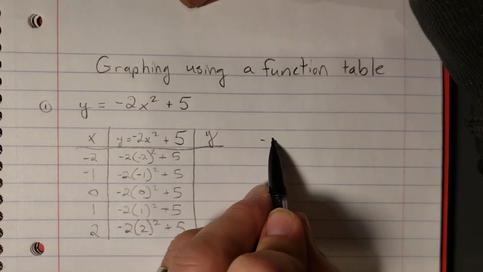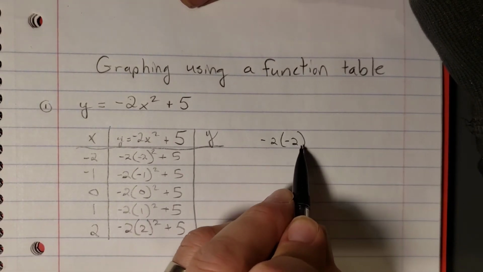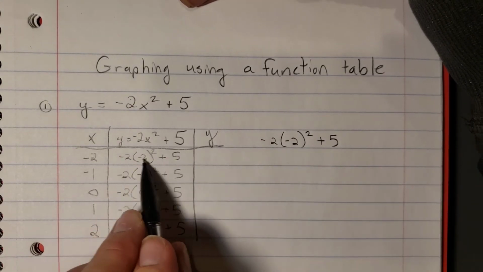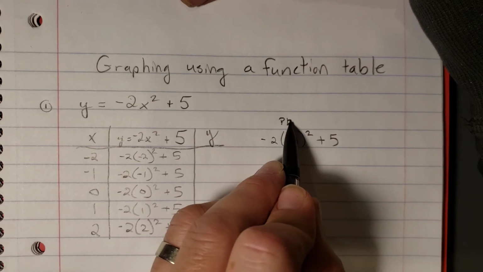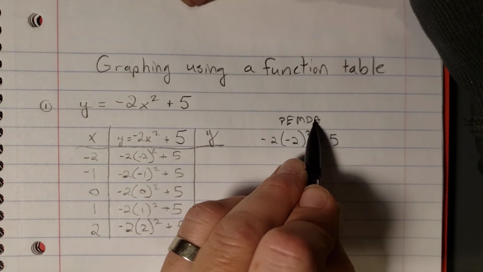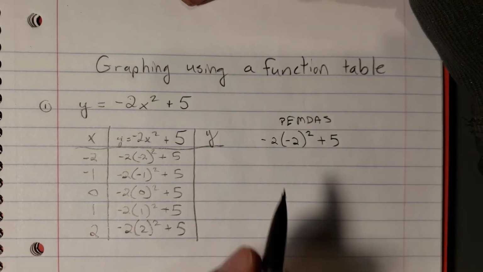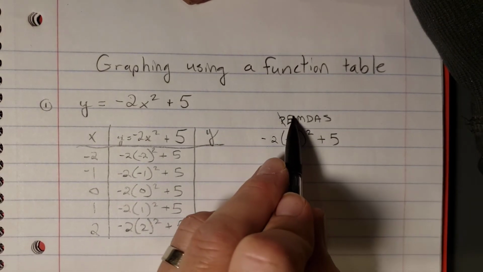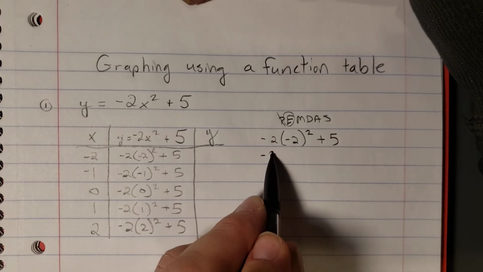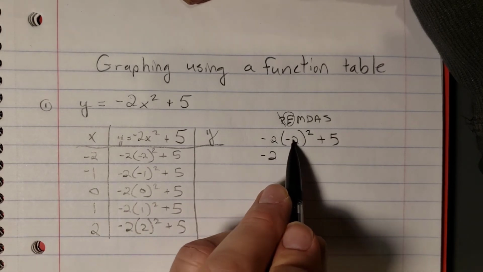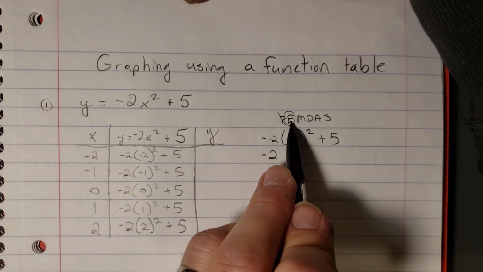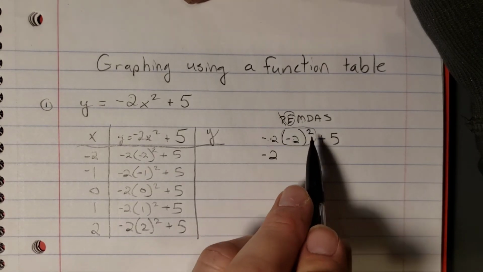All right, -2 times -2 squared plus 5. Okay, I'm just simplifying this one here using order of operations. There's nothing inside parentheses that I can simplify, but there are exponents here. So I'm going to bring this -2 down. Some of you were tempted to multiply these two first. Well, multiplication comes after exponent, so we have to do this exponent first.